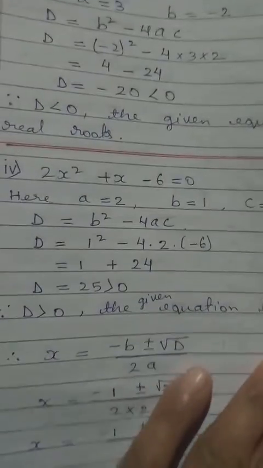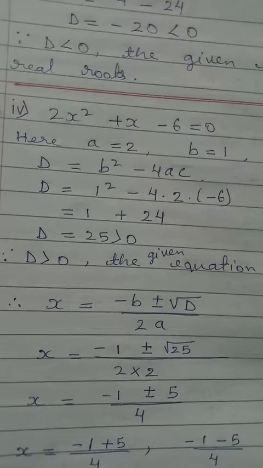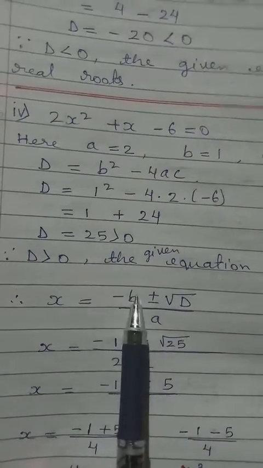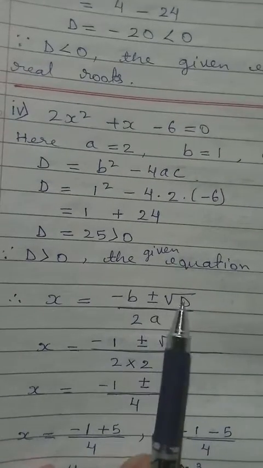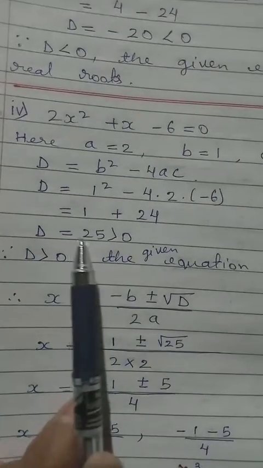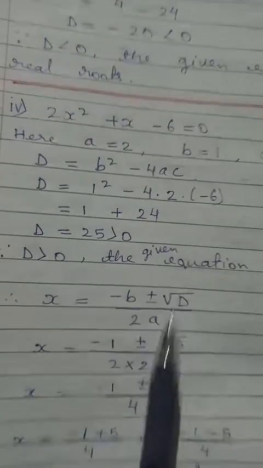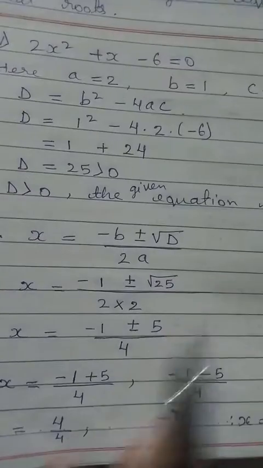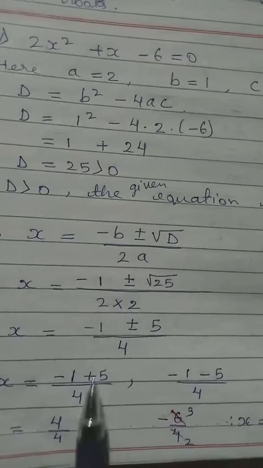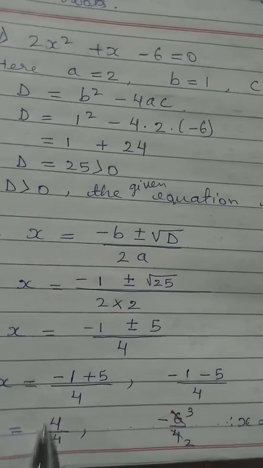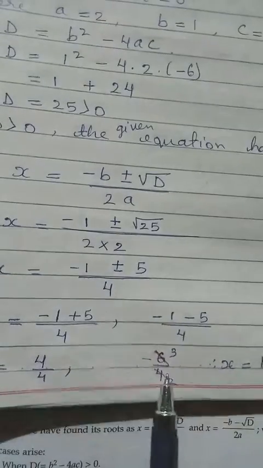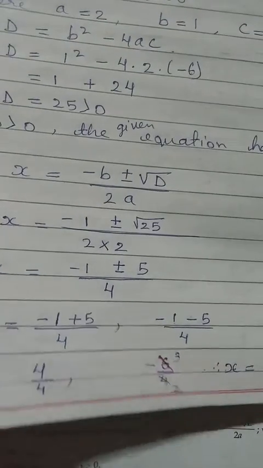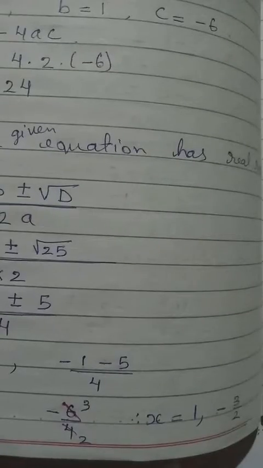So we have to solve for x using the quadratic formula. So minus b, b here is 1. So it will be minus 1 plus or minus the square root of D, that means 49. The square root of 49 is 7. So we split into one plus and one minus. 7 minus 1, 6. 6 divided by 4, 3 by 2. Both minus, we have minus 8 by 4, 2 into 4, 2 into 2. Minus 2. The values of x are 3 by 2 and minus 2.